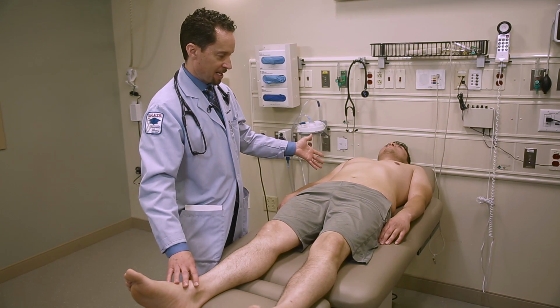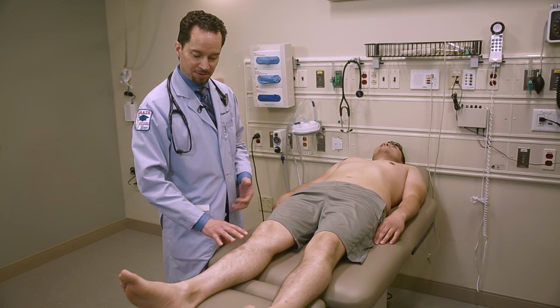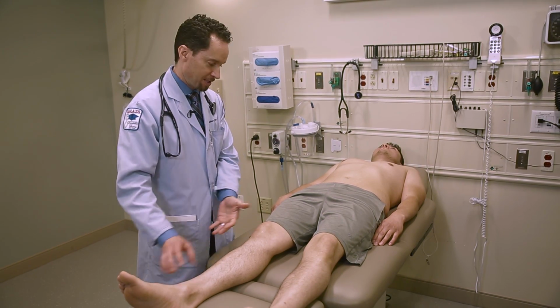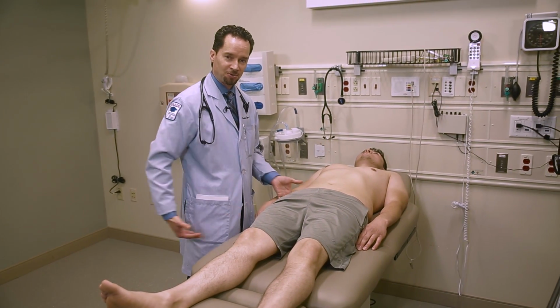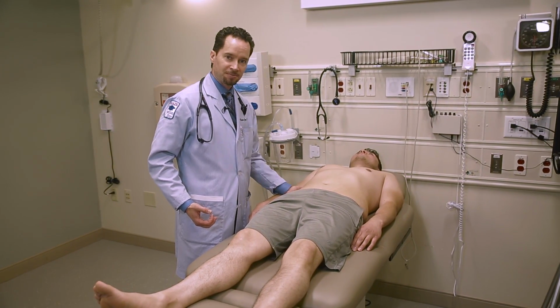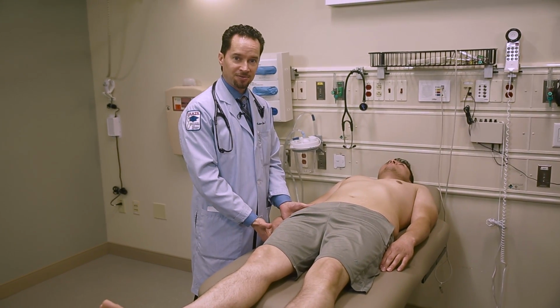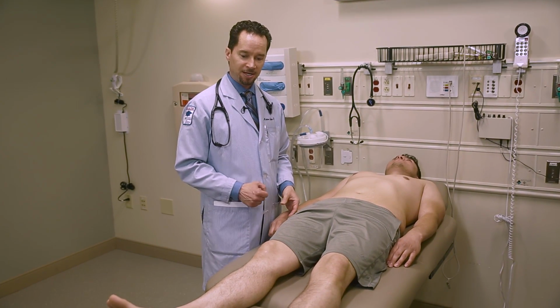If your patient's been lying in bed for a long time, their edema is not going to be down here, it's going to be back here with gravity, so you'll want to feel under their sacrum areas or even in the back of their thighs to check for edema there.